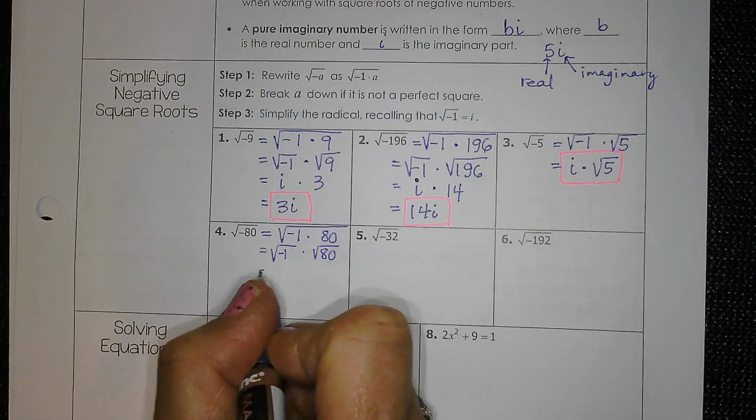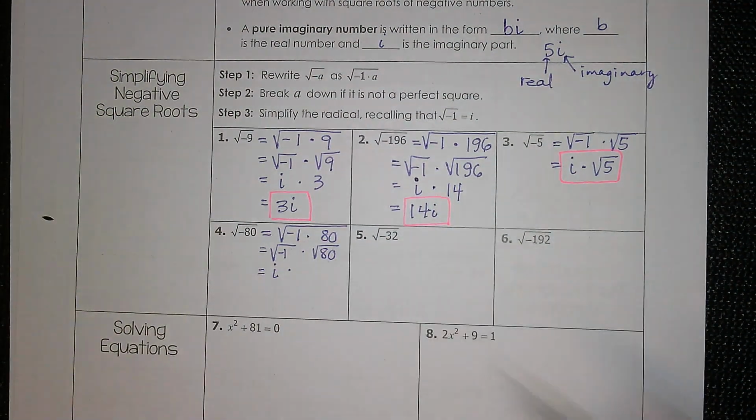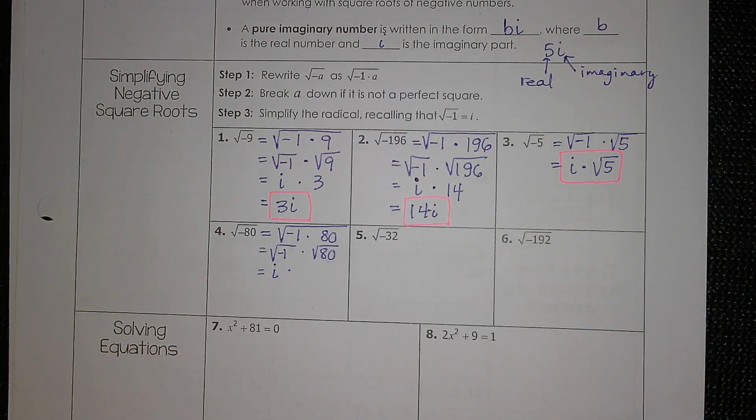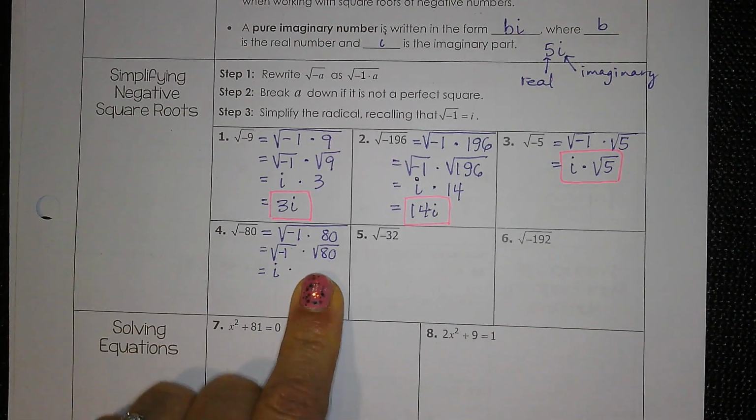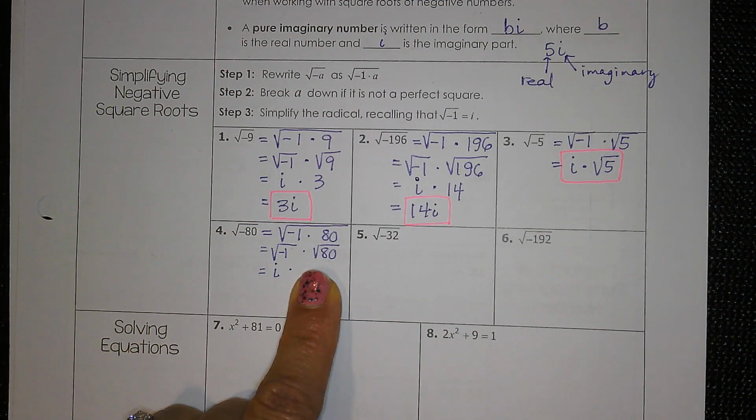Okay? The negative root of 1 is i. Now the root of 80, I'm going to break apart, right? Because there's all these different ways, but this is a skill you already have. You already know how to simplify radicals. So I can do 2 times 40. I could do 4 times 20. I could do 5 times 16. Or I could do 8 times 10.